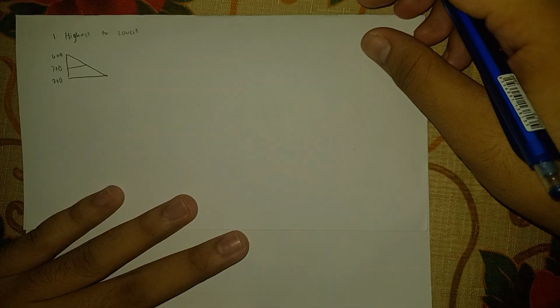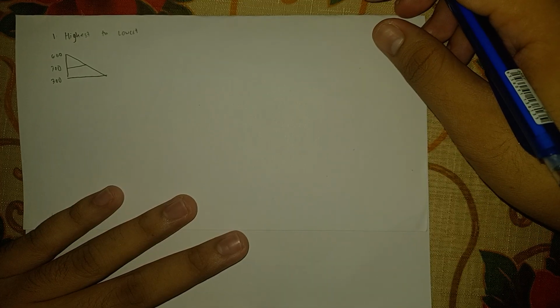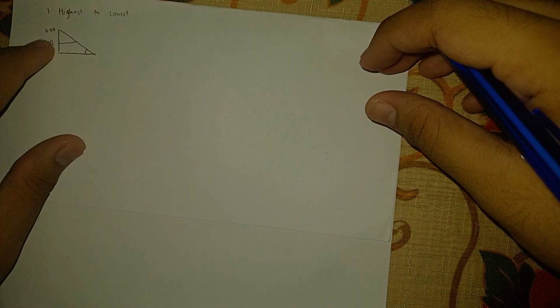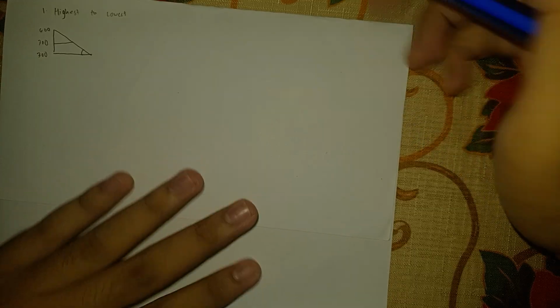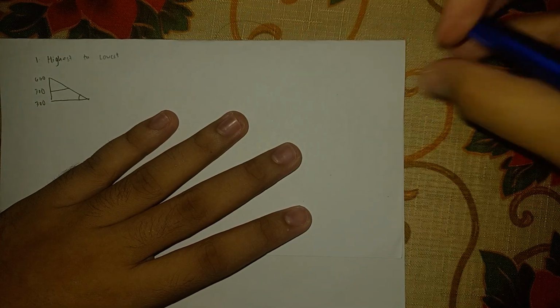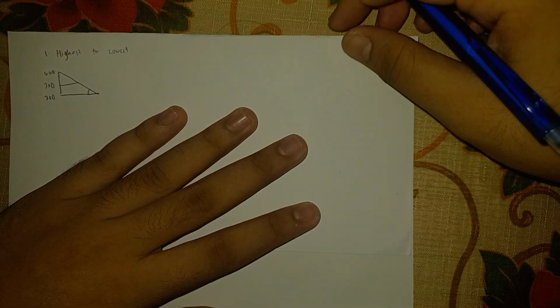Now, how will we solve the angle of this triangle? What we will do is first convert the length of the highest to lowest to its scale. What does that mean?